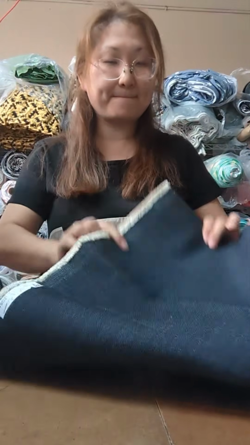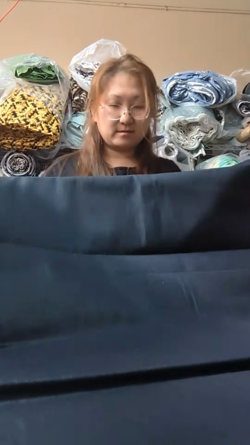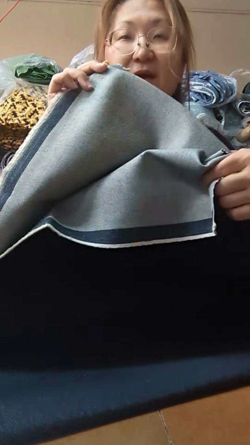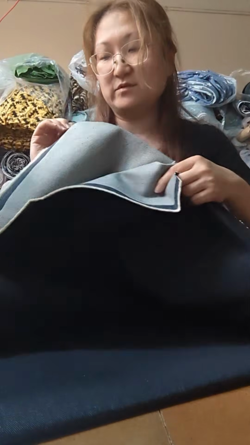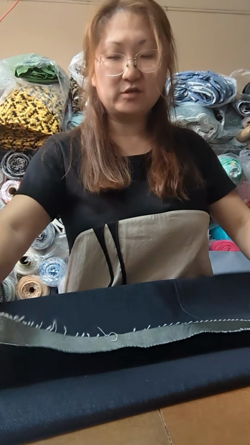So this is about 1.5 yards. Okay, I'm making such a mess. Okay. The right side of fabric, the wrong side. So denim fabric, the wrong side is so beautiful too. Love, love denim fabric. This one does not stretch, but it has such a nice hem for the inside too.